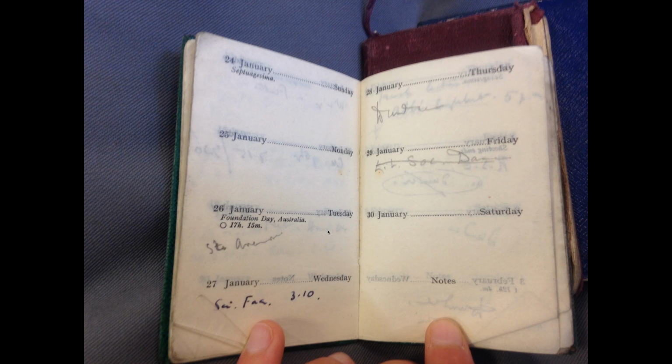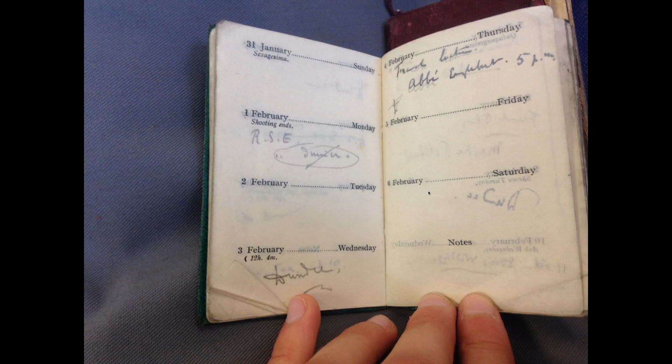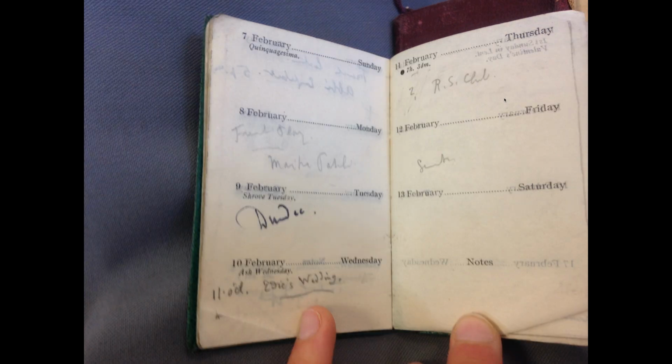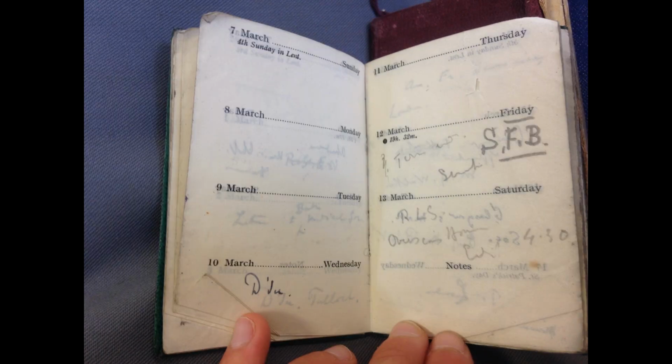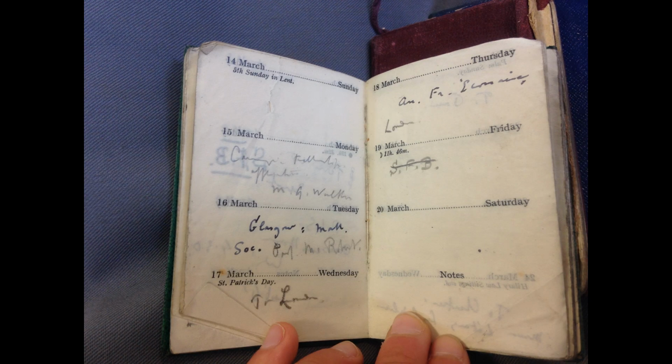Hard to know. He doesn't seem to have written a lot in his date book. I would guess that says Science Faculty 310. Whoever RSE is, we may never know. Something or other lecture, something or other at 5 p.m. Dundee, somebody's wedding on Wednesday, 11 o'clock. Oh, Ash Wednesday. Maybe that was a holiday. Well, we may not be learning so much from these date books. Not a lot going on here.